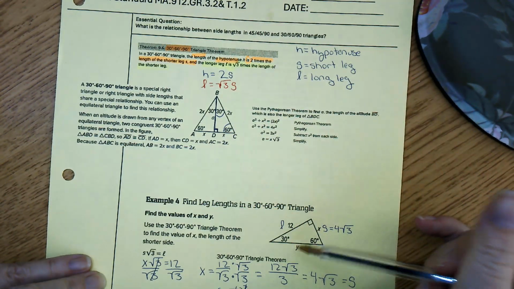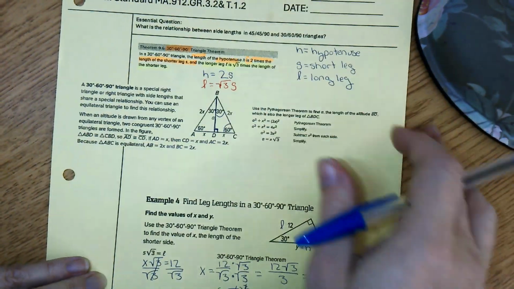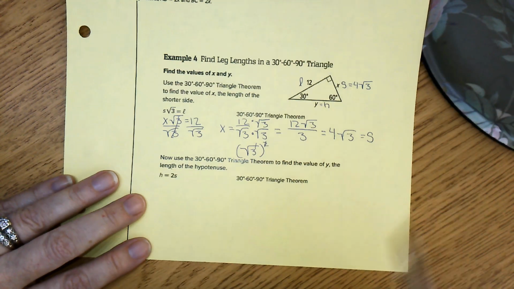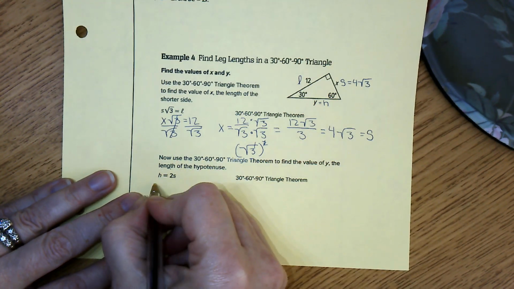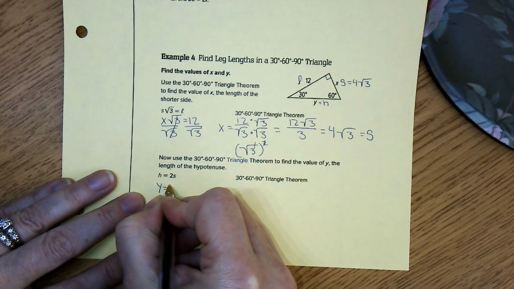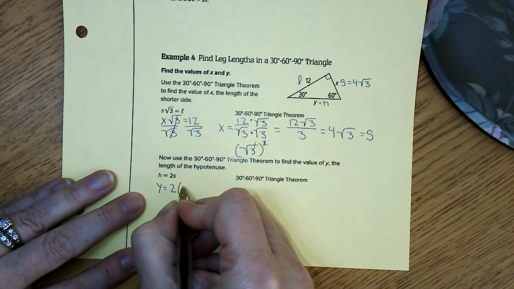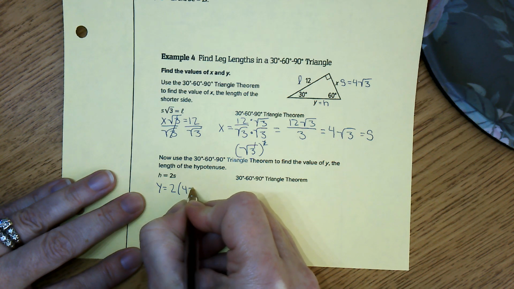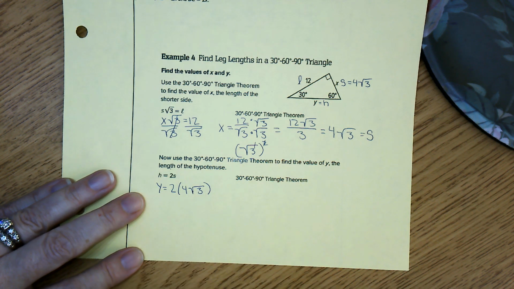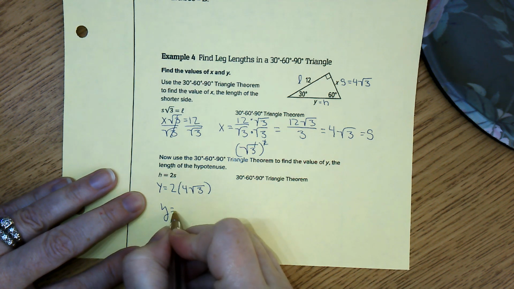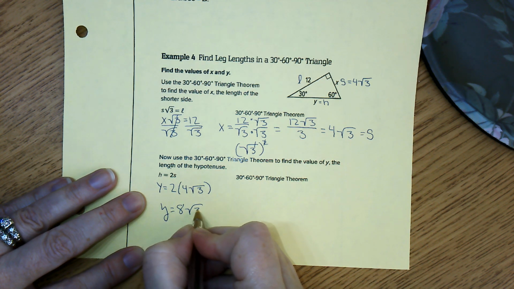Now we can find y, which is the hypotenuse. Okay, so let's fill in what we got. H is y equals 2 times our short leg. Well, the short leg is 4 times the square root of 3. All right, so what's 2 times 4 the square root of 3? Well, y is 8 the square root of 3.